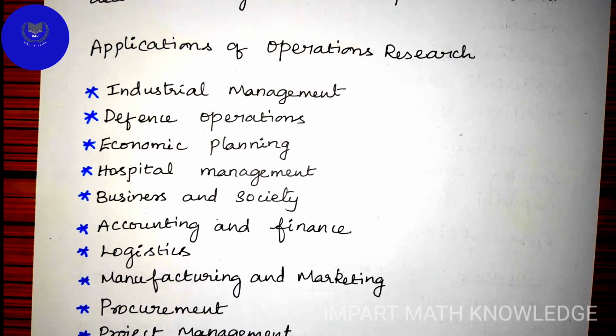In procurement, it is useful in vendor analysis, replacement decisions, etc. In the manufacturing unit, it is useful in production planning, scheduling, inventory control, etc. In project management, it is useful in project scheduling, allocation of resources, maintenance schedule, etc.